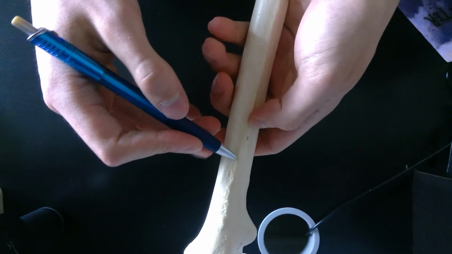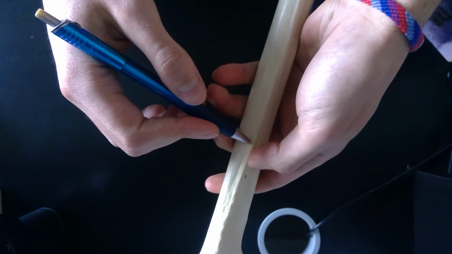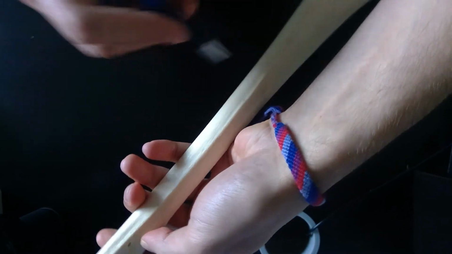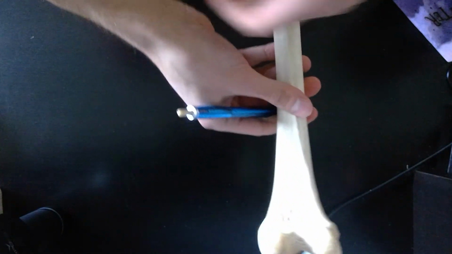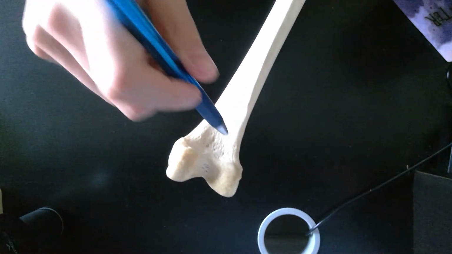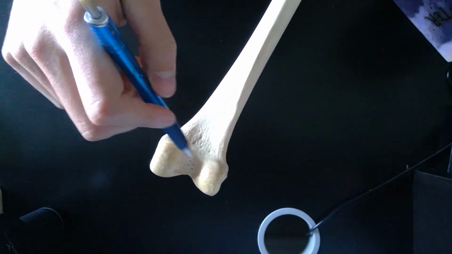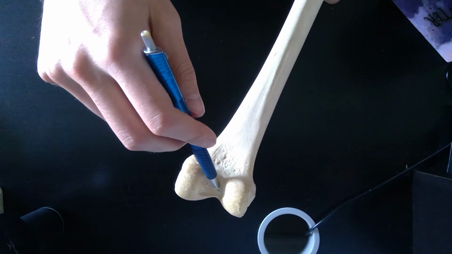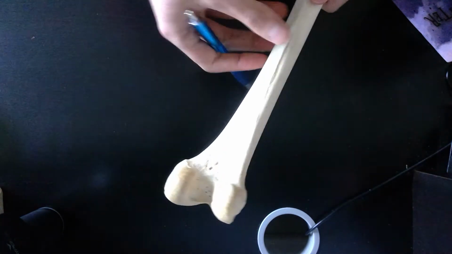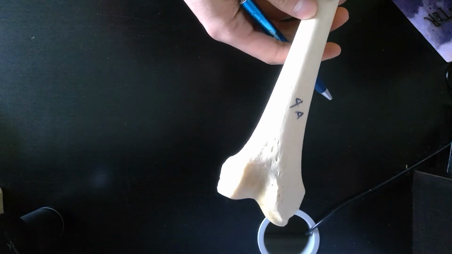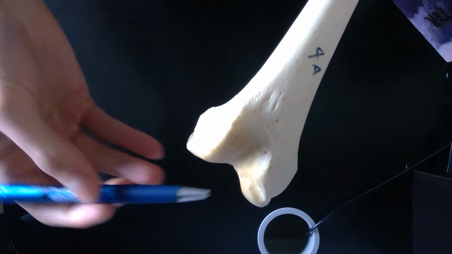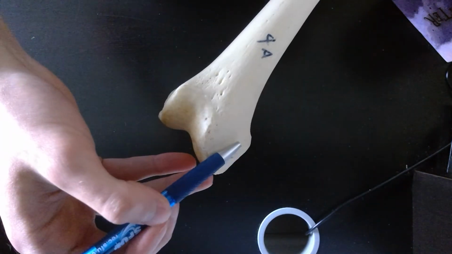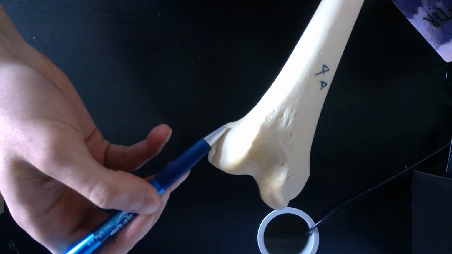And that is this hard ridge that my pen is following as we move superiorly all the way down to the distal end of the femur, which we'll get to now. So this is still a posterior view. Between the two condyles, we have the intercondylar fossa, which is once again that indentation. If we flip it over to the anterior surface, which is shown here, we have the patellar surface, where the patella will sit, and the medial and lateral condyles.